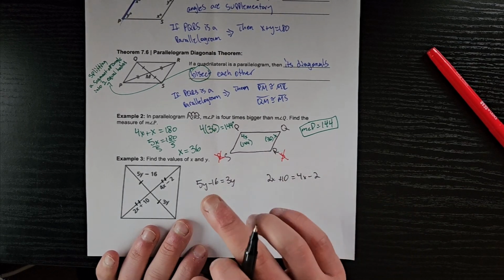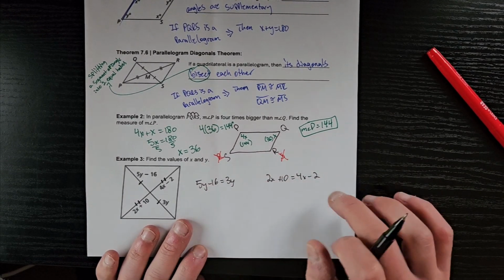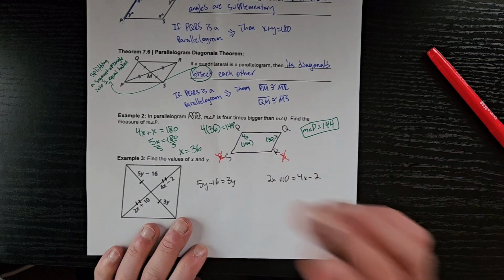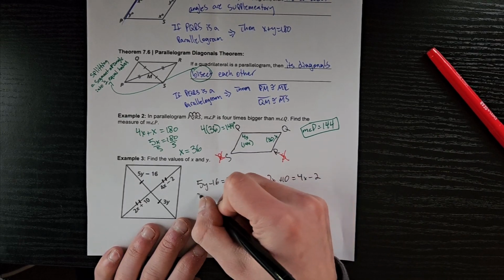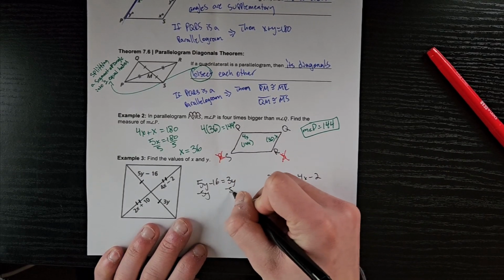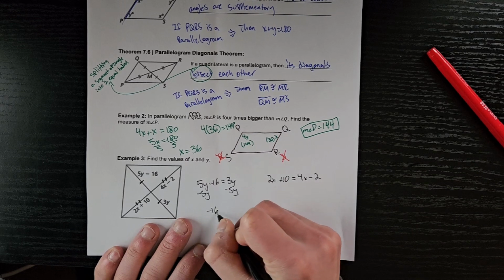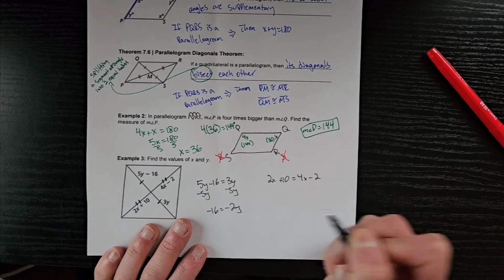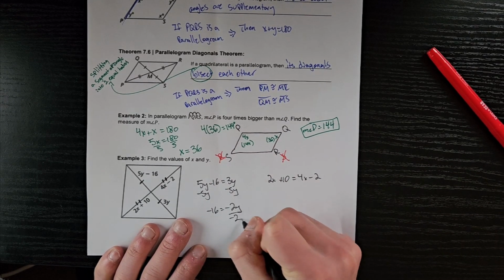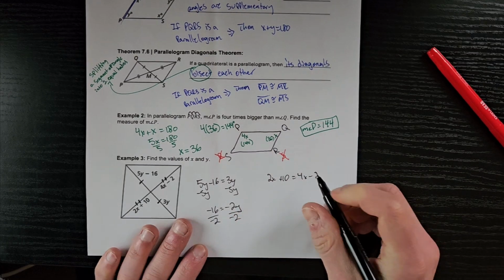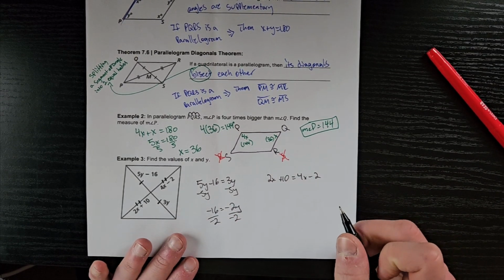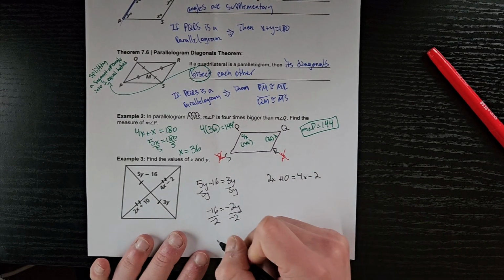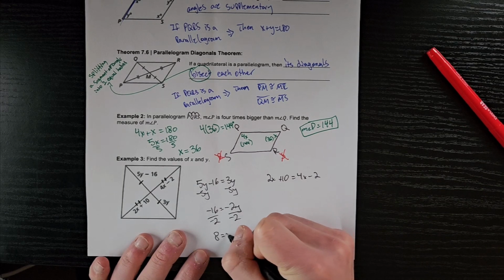I was going to do x and y. No. x is right here, y is right here. Either way, I'm going to subtract my 5y over. So I'd end up with negative 16 is equal to negative 2y. Divide both sides by negative 2 to get y by itself. And I'd end up with an 8 is equal to my y.